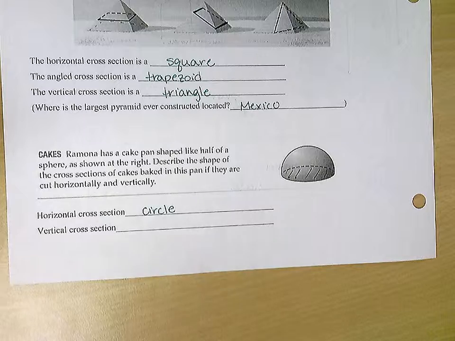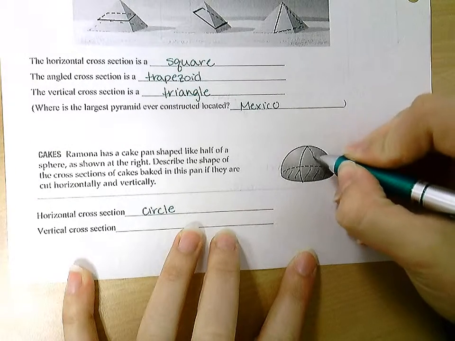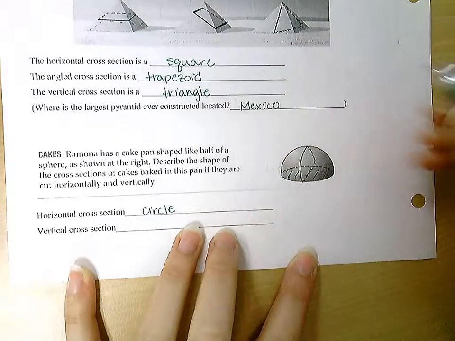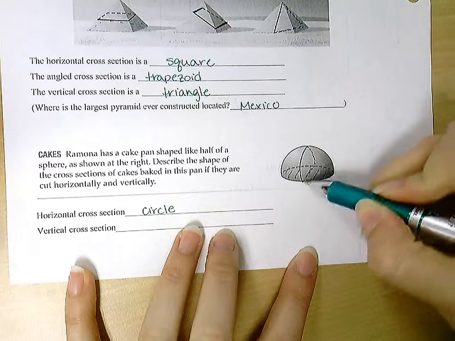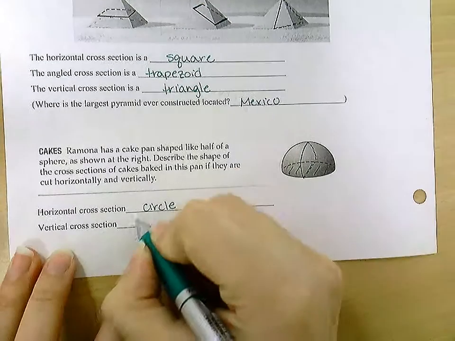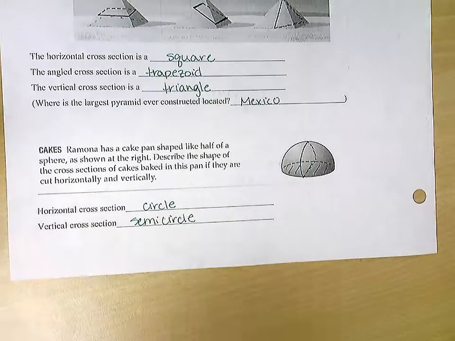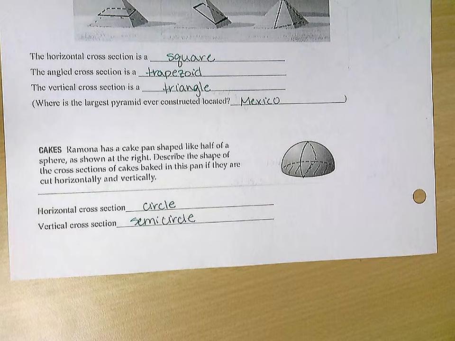Then I have a vertical cross section, so you're going to cut it straight down the middle. That cut would look something like this, right here. What shape would that make? If I cut it vertically, what shape is that? A half circle or a semicircle? Half circle works as well.